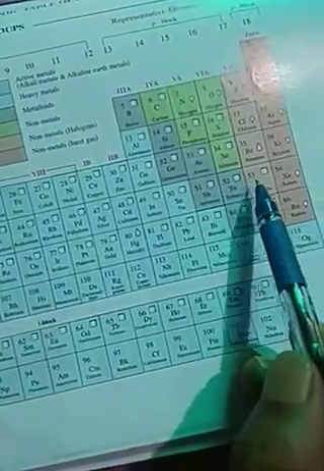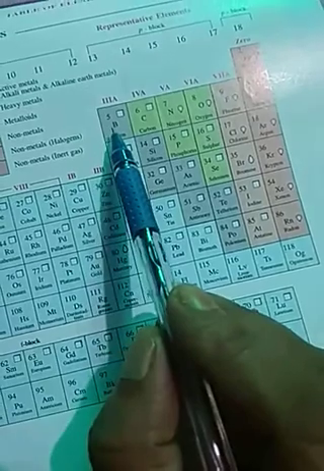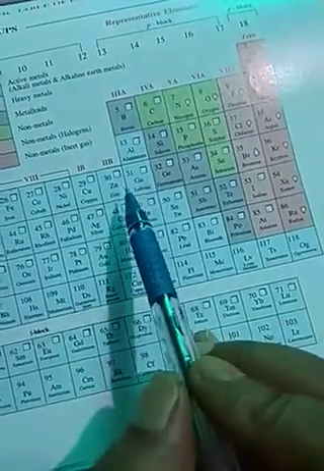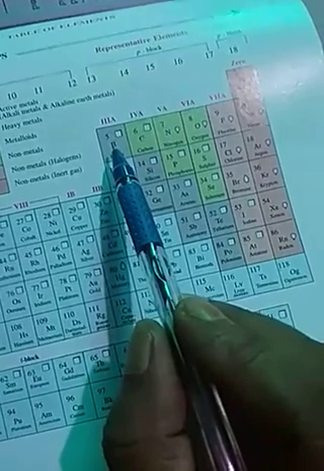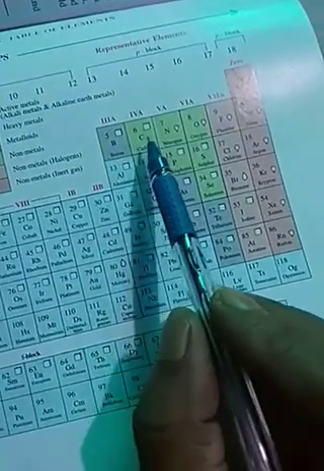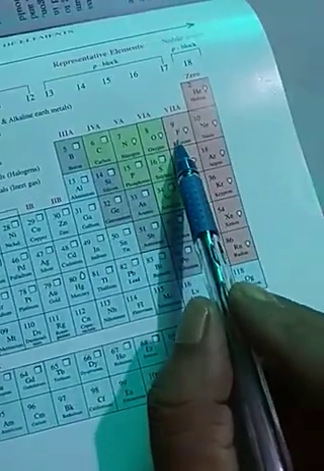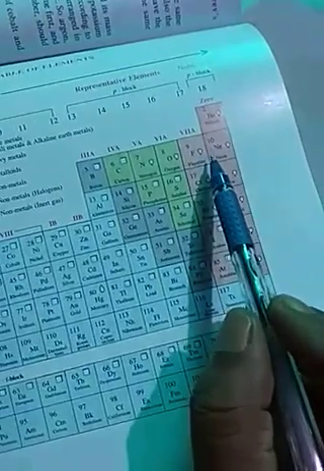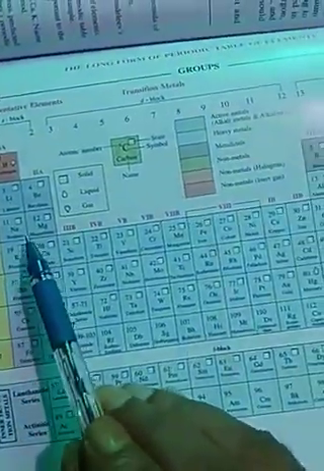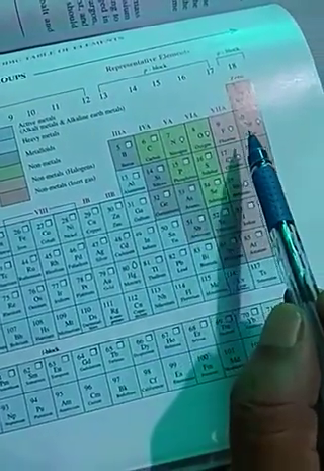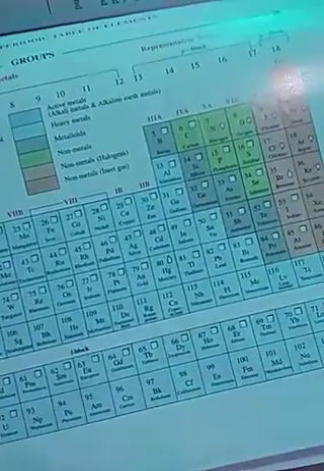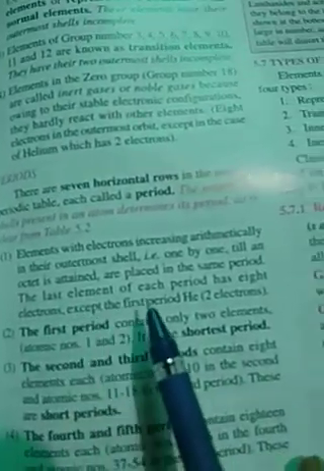Here, before boron, what is the configuration? 2, 3, 4, 5, 6, 7, 8. So the valence electron is increasing: 1, 2, 3, 4, 5, 6, 7, and at last it comes to 8. That is the last element of the period.